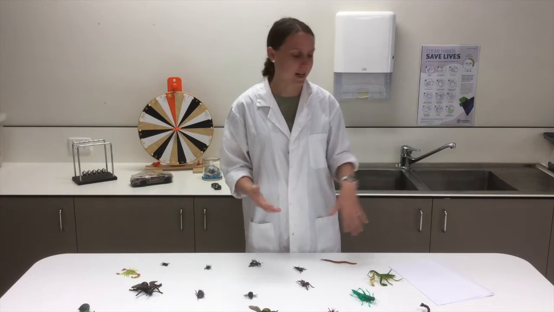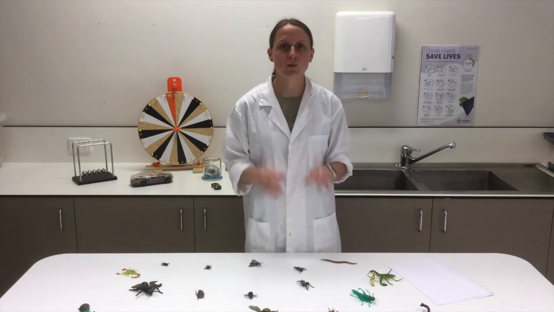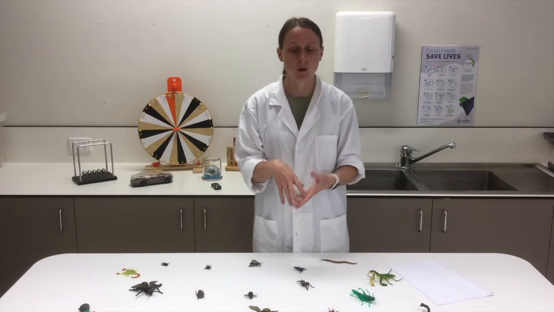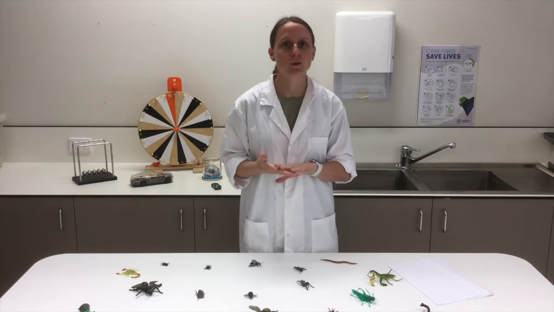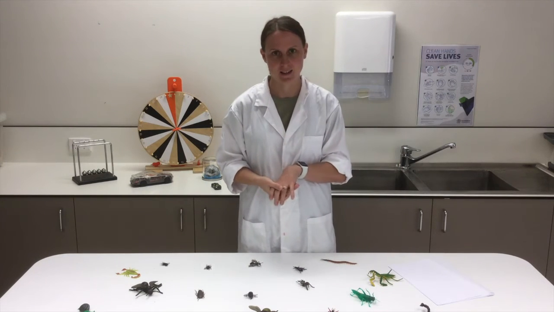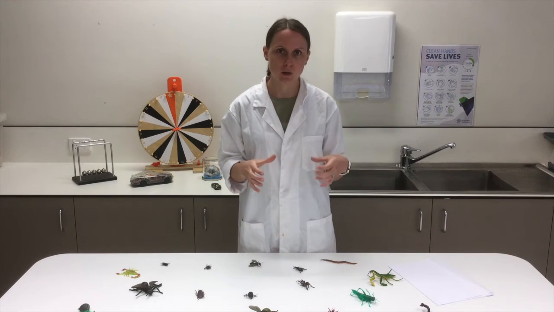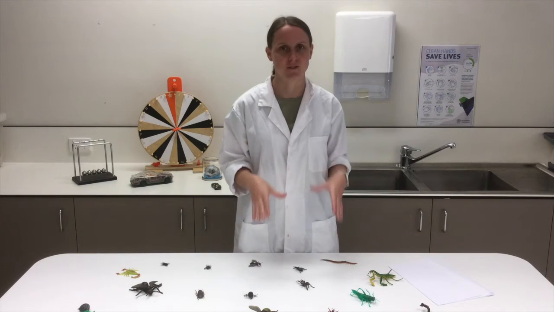So for your task today, you're going to need a piece of paper and a pencil, and you're going to be drawing out a floor plan, like a bird's eye view of a shelter or an enclosure for your chosen animal or insect. You're going to think about what would need to go inside that shelter or enclosure to make sure that they're able to access things that they need to survive.